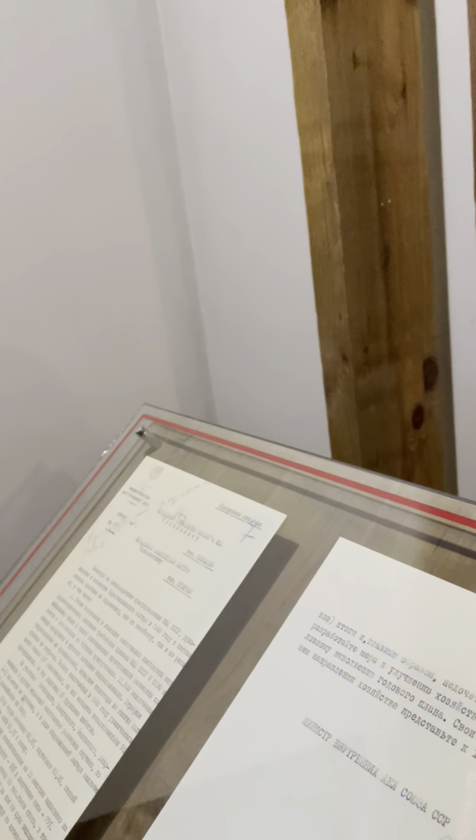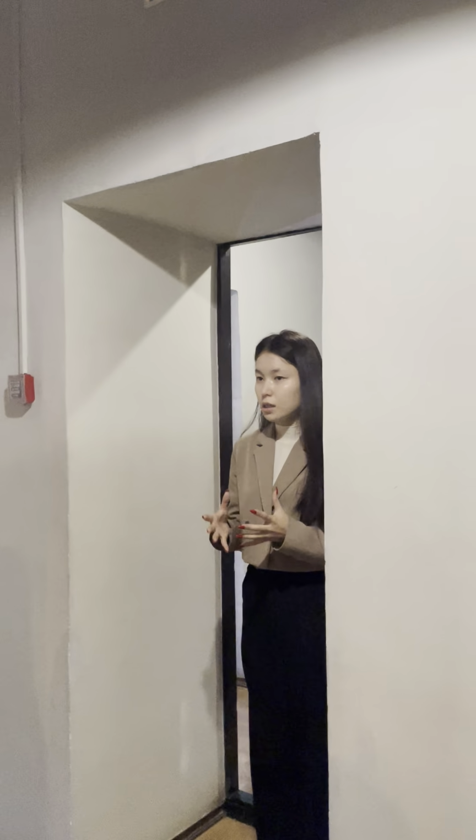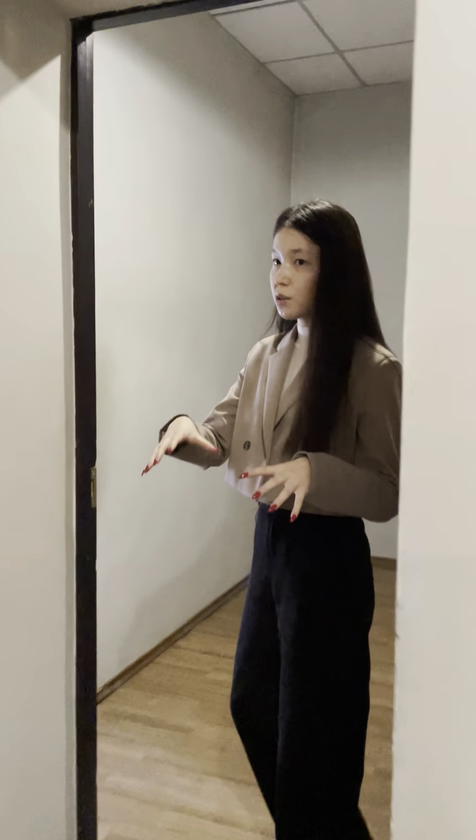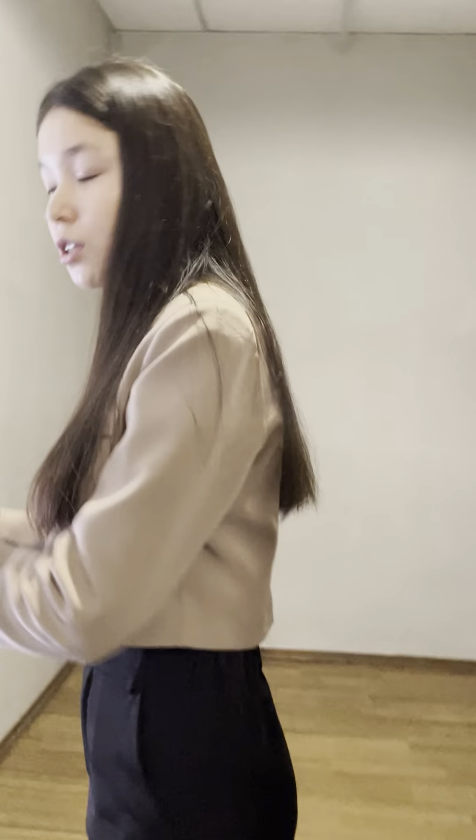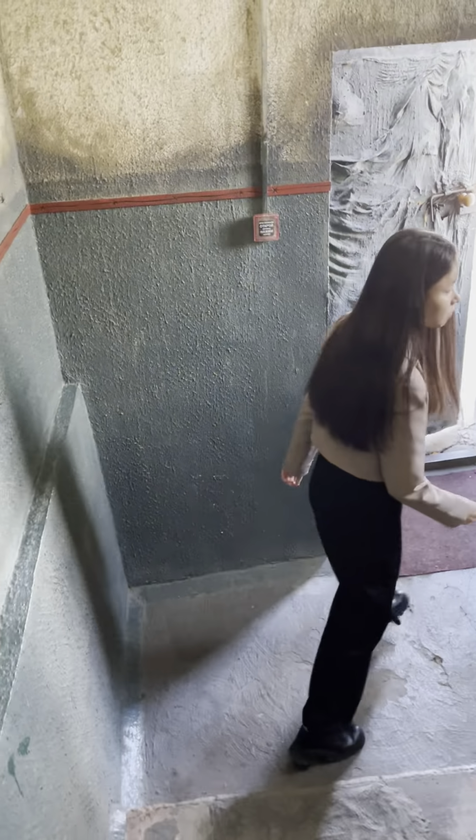And now we will go down to the basement, and you will see the installation of different cells of Karlak. And be careful. It's the administration building, and it's just an installation of cells. Be careful. Barbed wires.